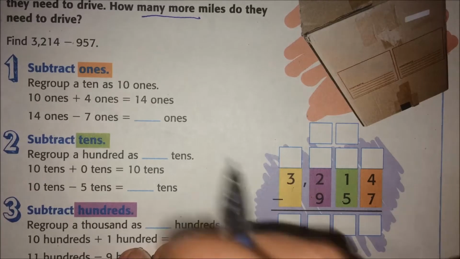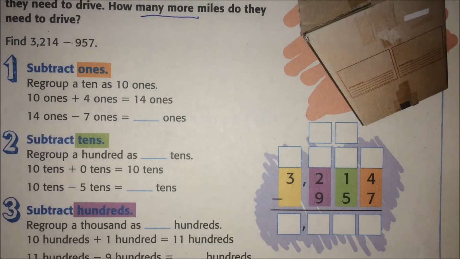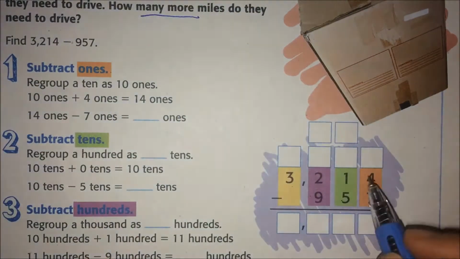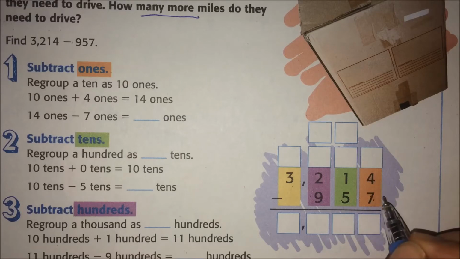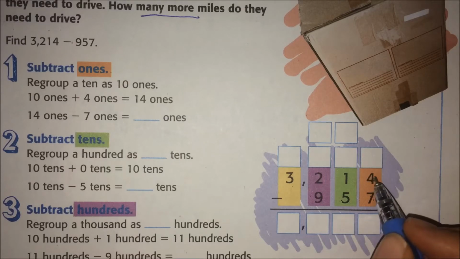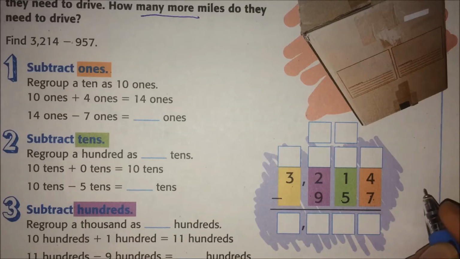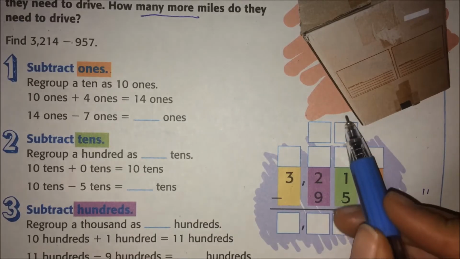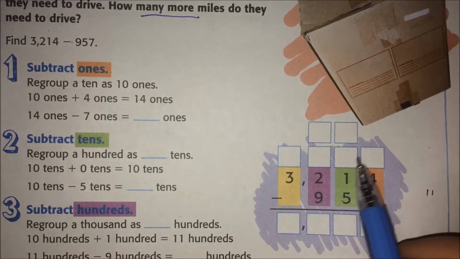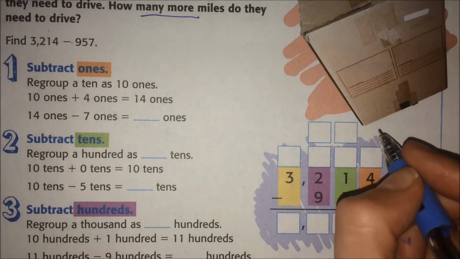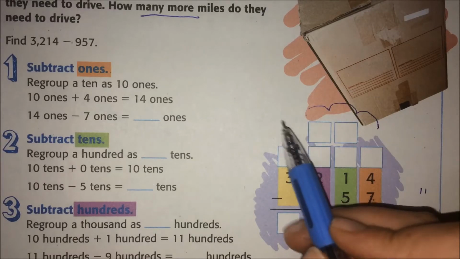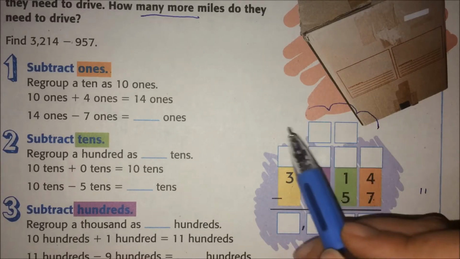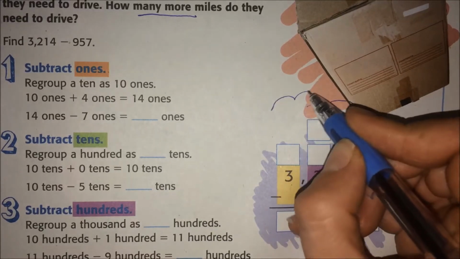Okay, first step, subtract the ones. So the ones are in the orange column here. 4 minus 7. We can't really do that, so we need to regroup. Remember, for addition, when we regrouped, we would have done 4 plus 7, which would have been 11, and we would have shared the extra 10 with the tens place. We would have shared it going to the left. But with subtraction, all the big numbers are over here, and we must share going this way.